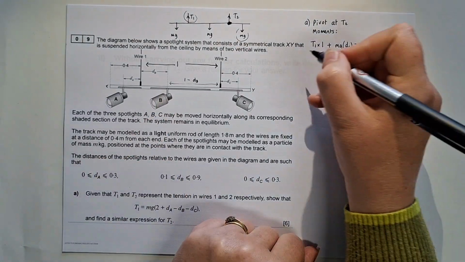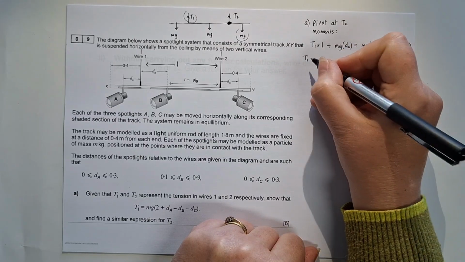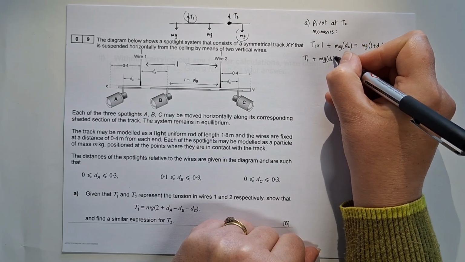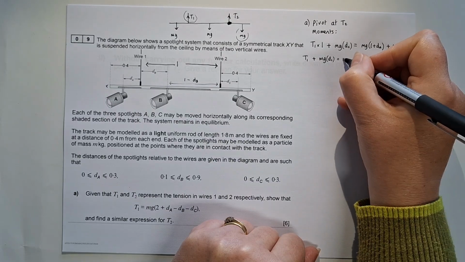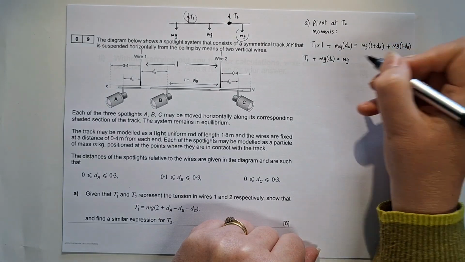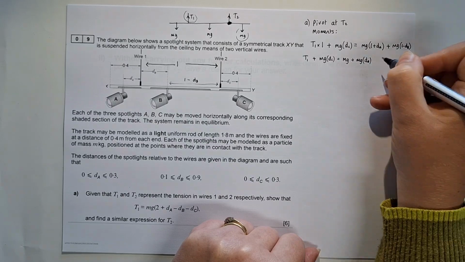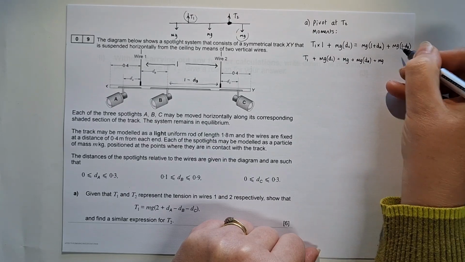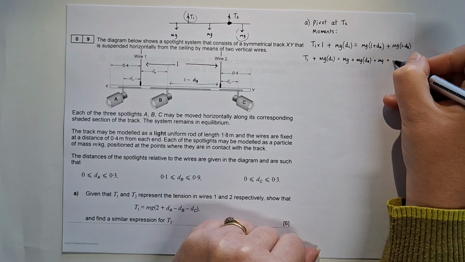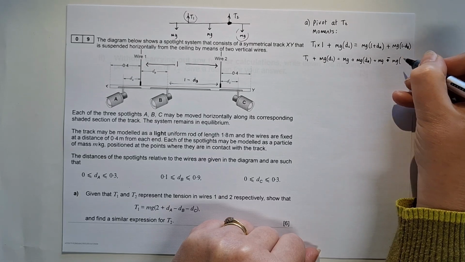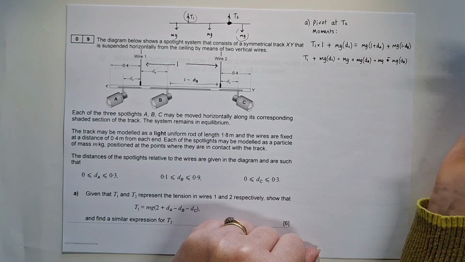Okay, let's just times this out now. So we've got T1 plus mg dC is equal to an mg times a 1 plus an mg times a dA plus an mg times a 1 plus an mg times a negative, so I'll pull that as a minus sign, dB.